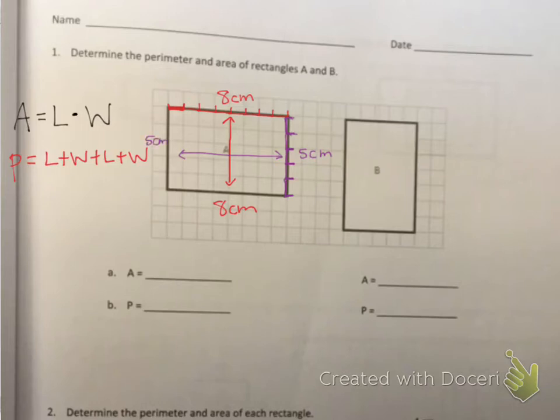So now, area is just length times width. So it's going to be 8 times 5, and that equals 40 centimeters. Excellent. Perfect job.